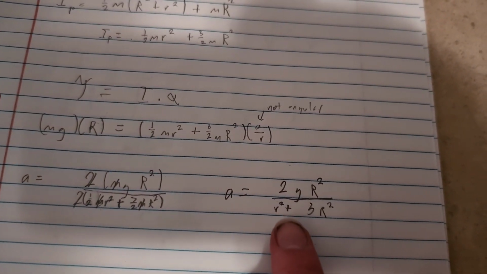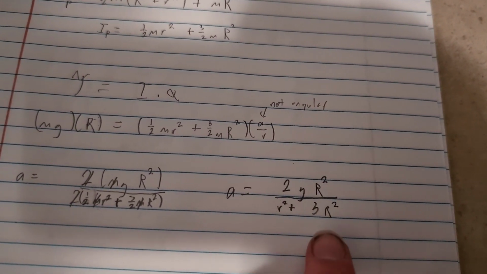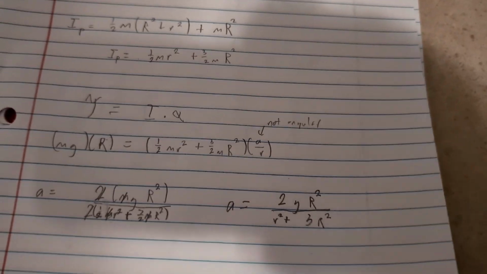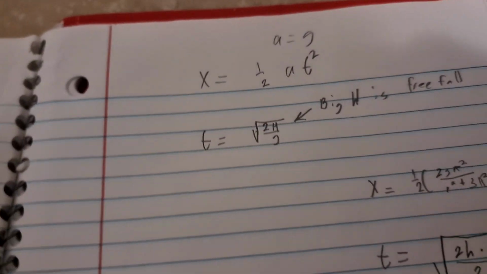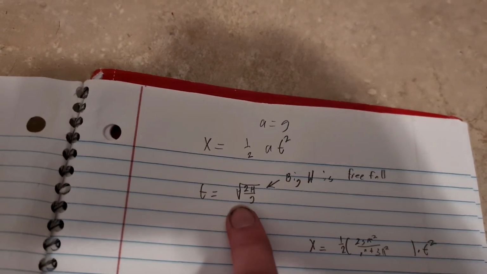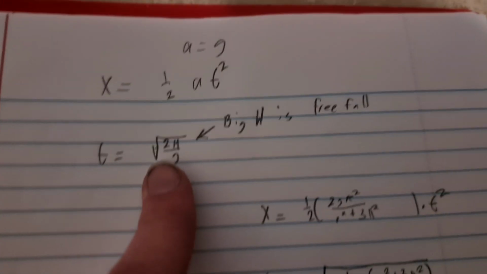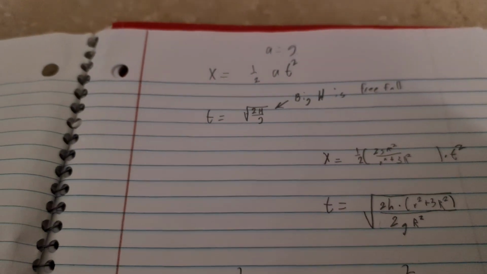a is equal to 2g times big R squared over R squared plus little r squared plus 3 times big R squared. And so the time to fall for the free fall is actually very simple. It's just unit 1 kinematics of AP Physics 1, which we calculate to be this. And I'm specifying big H is the free fall height, and little h is the height from which the toilet paper is going to be rotating.